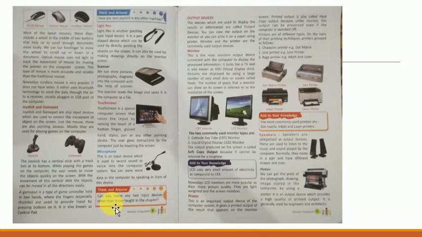Here is the think and answer question. Can you name any two input devices other than those taught in this chapter? Yes, we can. The first one is the graphic pad and the next one is the digital camera. So these are also input devices.